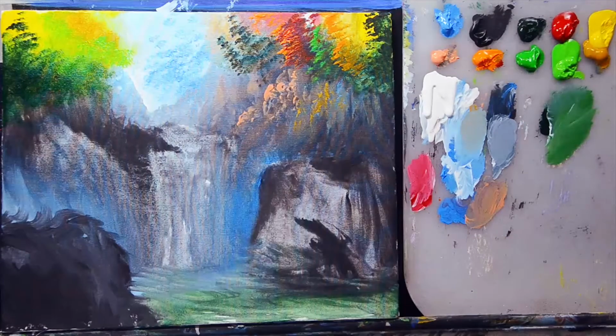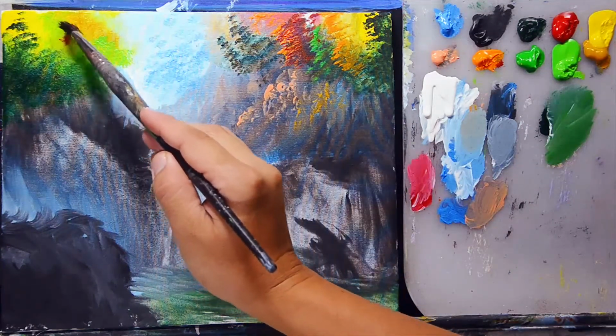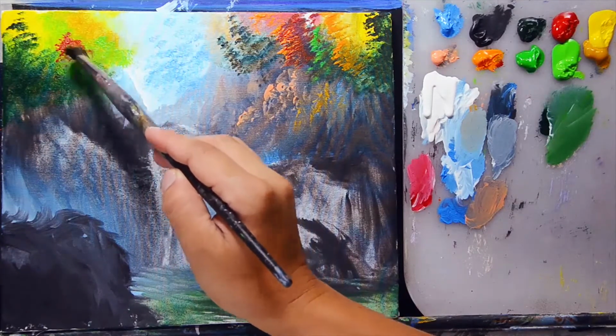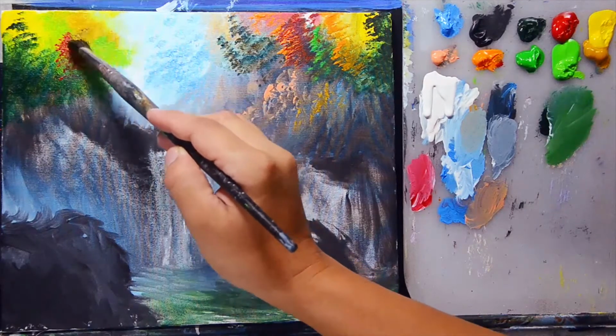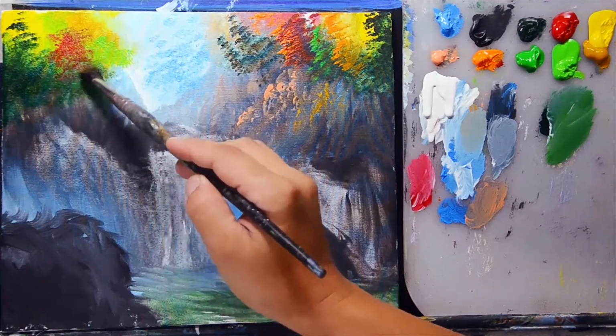That one. Then the scarlet red, I'm going to add also the scarlet red. Going to paint here the scarlet red for more color effects to this area, the color of my trees. One there.